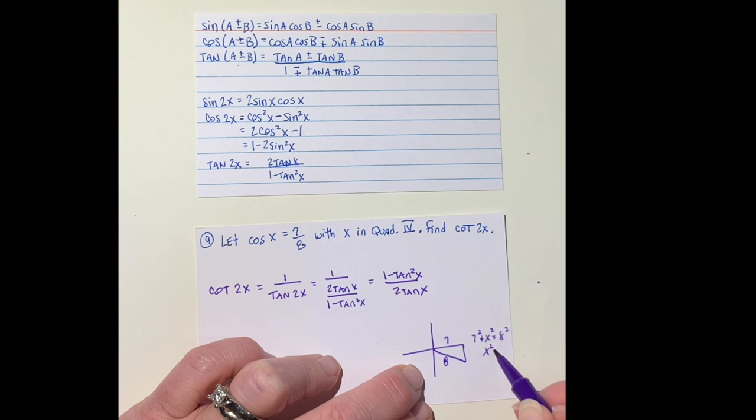64 minus 49 is, 64 minus 49 is 15. And so x is going to be the square root of 15. So my missing side here, and it's down, so it's negative square root of 15.